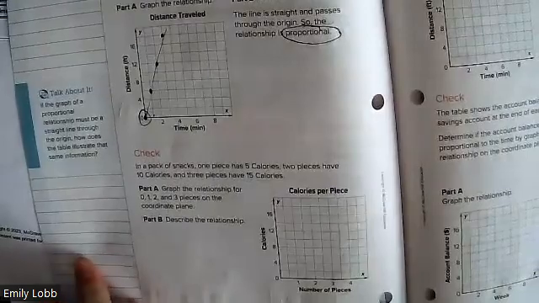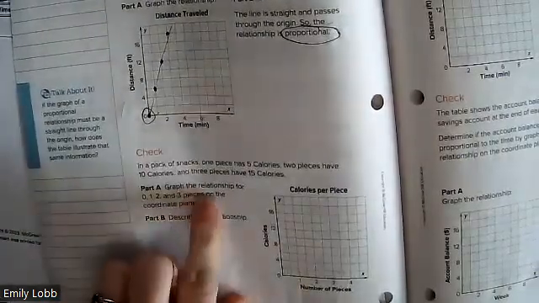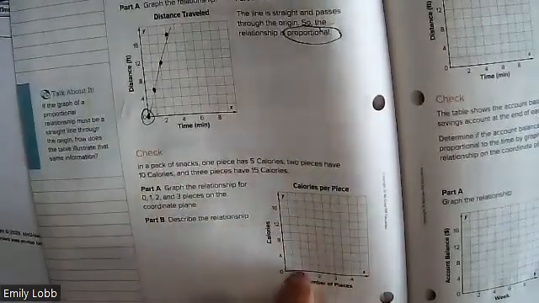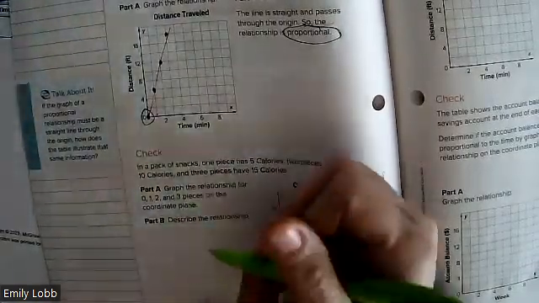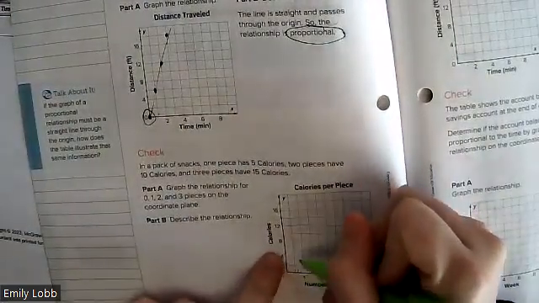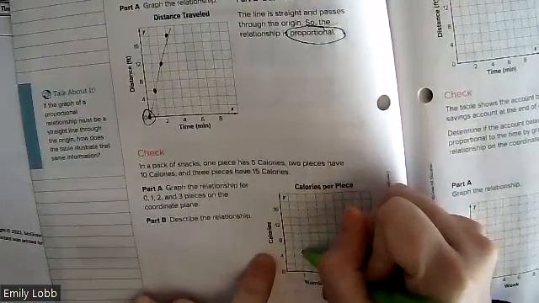So look here. We're going to graph this relationship. Snacks. 1 piece has 5 calories. So here's 1 piece, calories per piece. Well, this is kind of silly that they didn't go by 5s, right? So between 4 and 6 would make it 5.